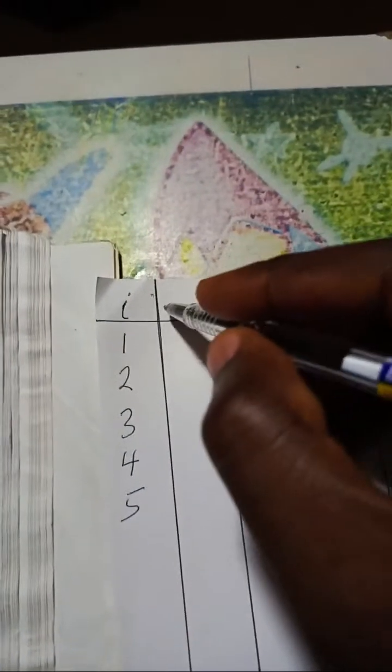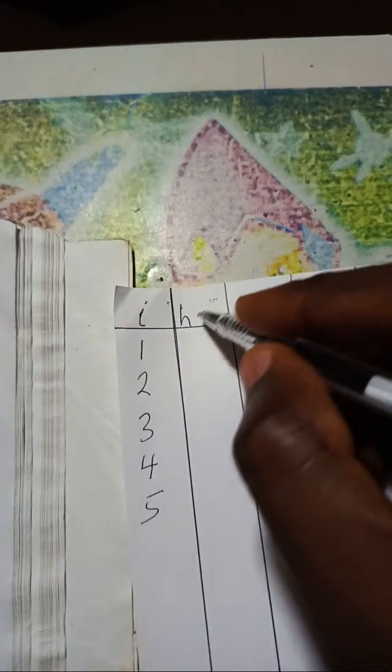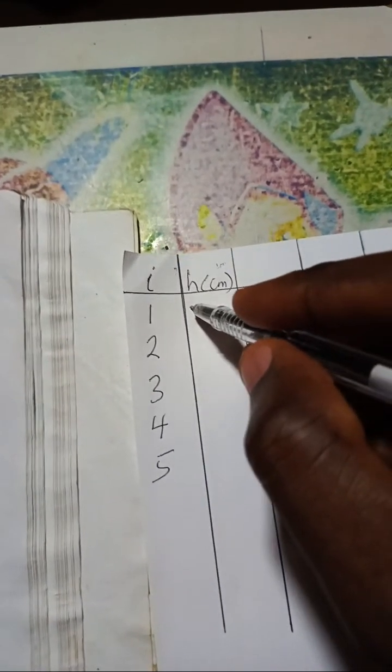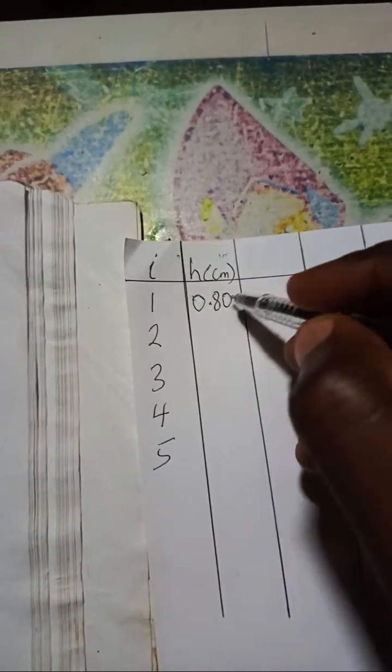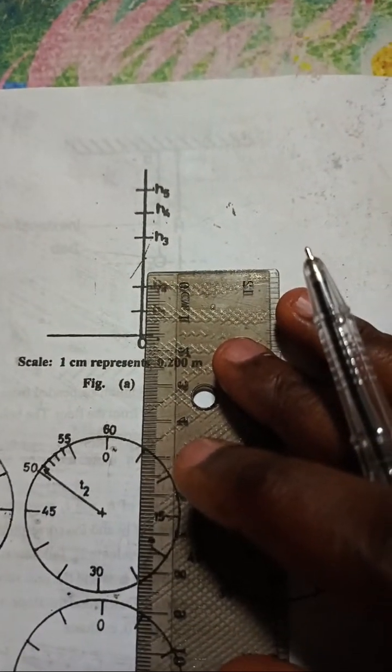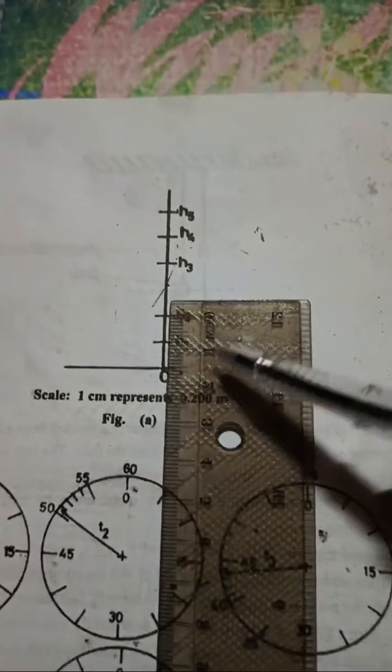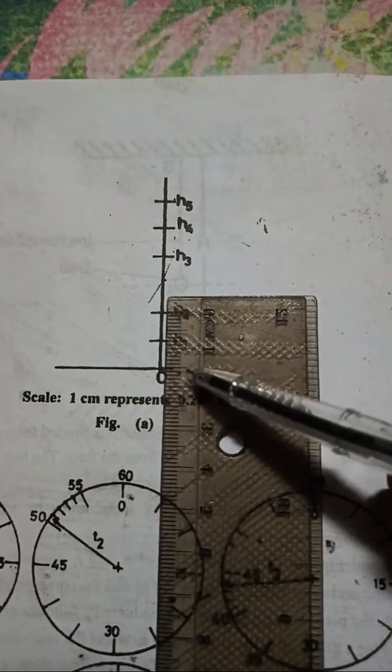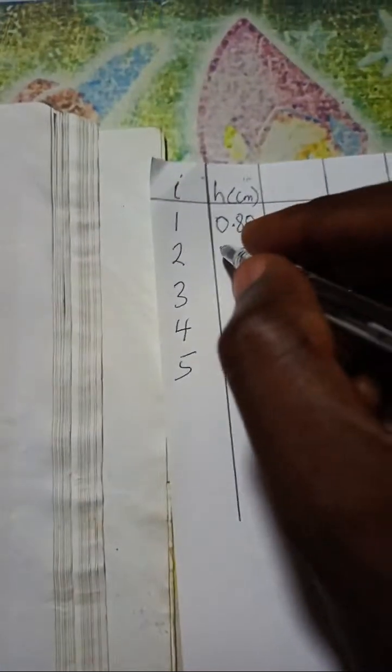So we have to put it as h. So we come to the table here. The first one we said h in centimeters. So what do we get in that manner? We get 0.8. So you can put 0 at the back, 0.80. So we come back again. We do for the second one. So the second one is around 1.5. So we come here, we write it like that, we write 1.50.